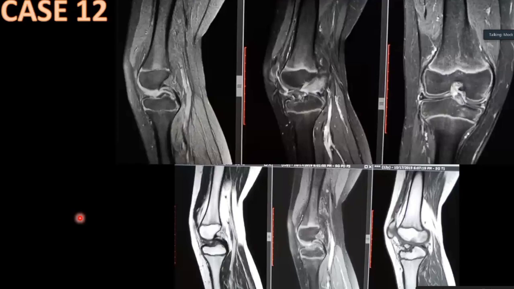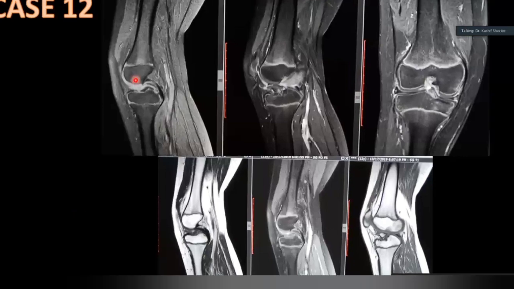Further, I think there is a double... Looking at the first image, I can see that there is a... Let's say, okay, let me go through the images. What's the meaning of double PCL sign? So the double PCL means that either the anterior or the posterior horn of the menisci has been detached from its place, and it flips together, and it's placed inferiorly to the posterior cruciate ligament.